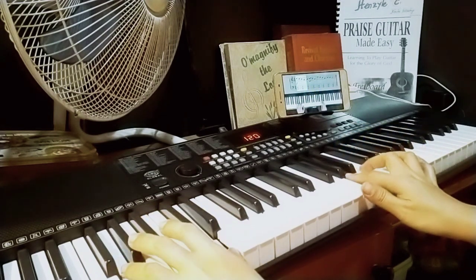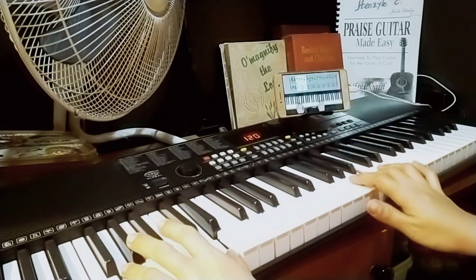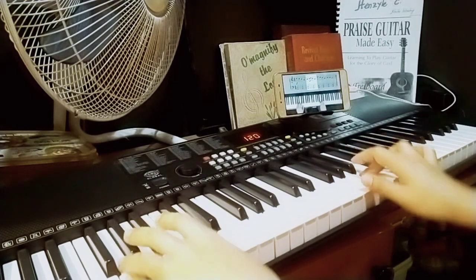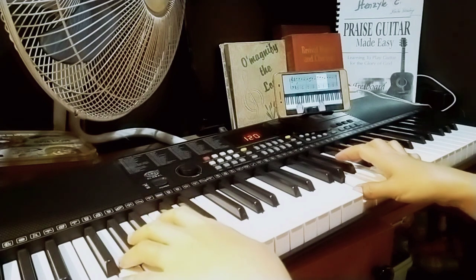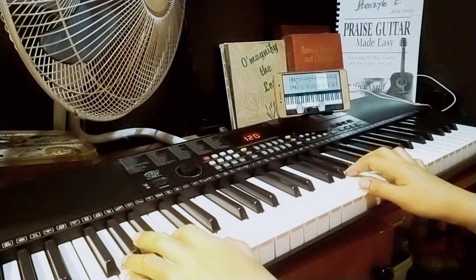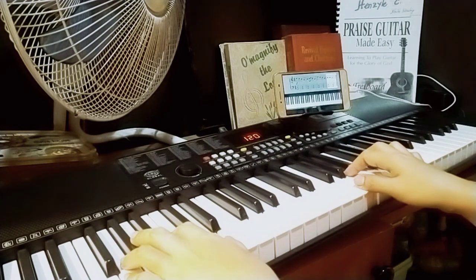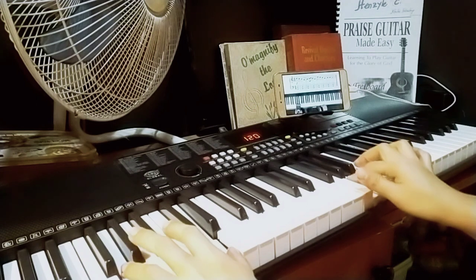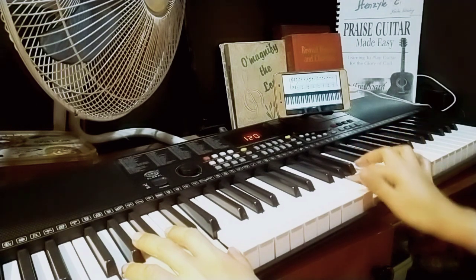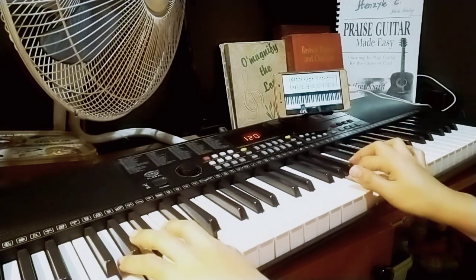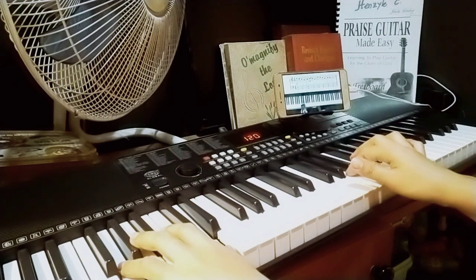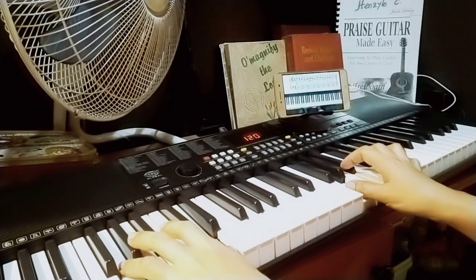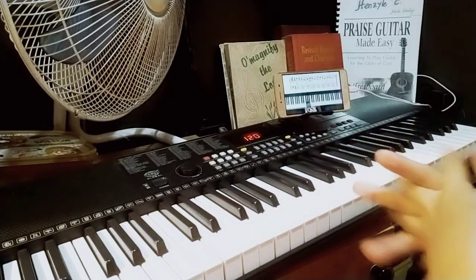1, 2, 3, 4. 1, 2, 3, 4. 1, 2, 3, 4. This helps give my brain enough time to think about how the hands need to work together. Once I can do that with no missed notes, without a pause, then I'm going to gradually speed it up.